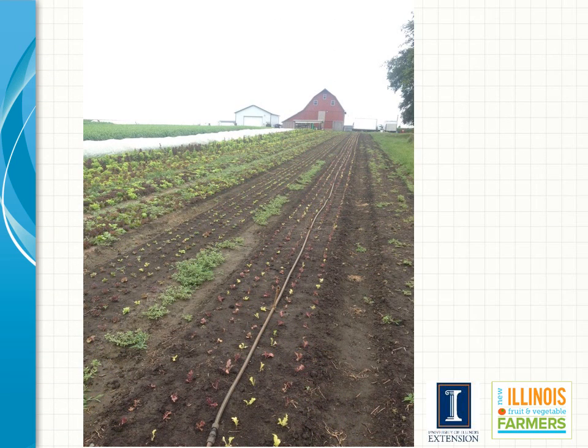Here's a picture of transplanted leaf lettuce in 3 different successions. As you can see on the far left of the picture, there are leaf lettuce plantings that are bolting and going to seed. As you move to the right of the picture, you can see leaf lettuce that is ready to harvest, and in the center of the picture are newly planted leaf lettuce transplants.